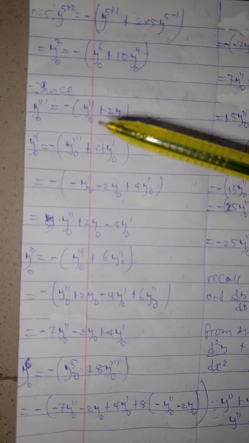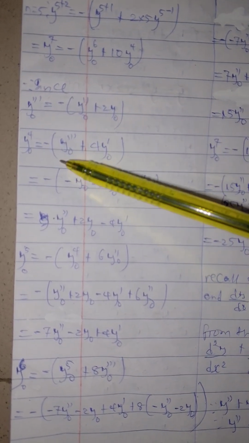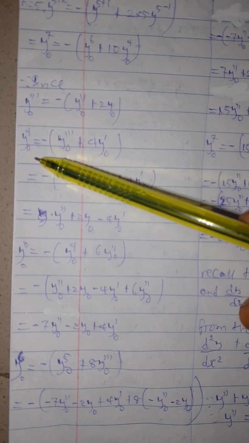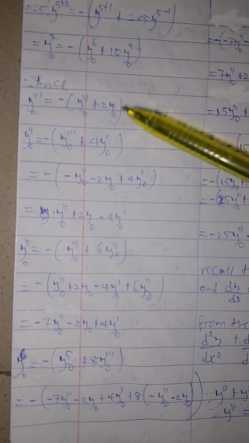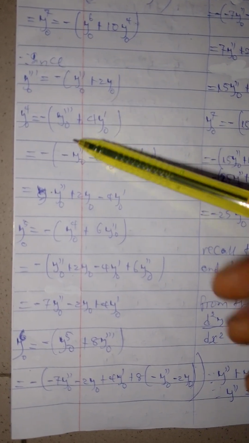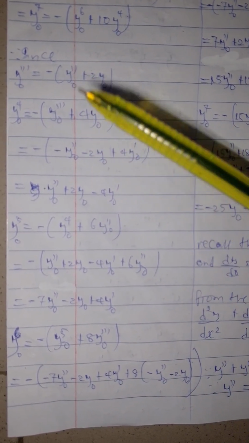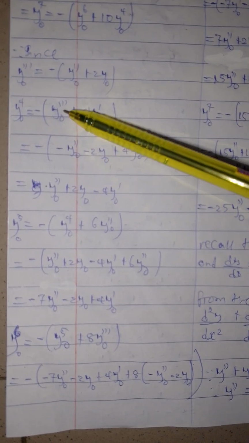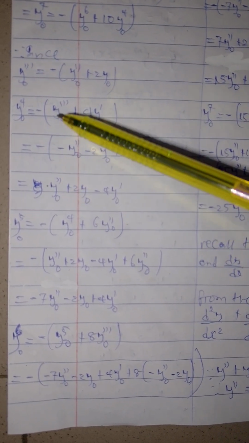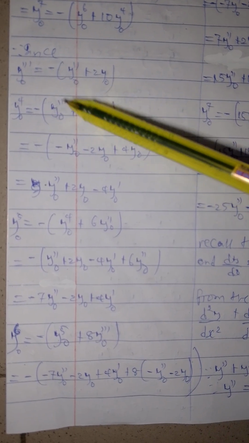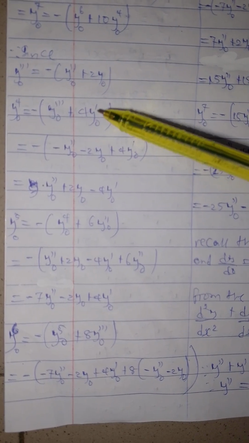Now therefore, since y''(0) is this, and the answer for y^(4)(0) is this. So therefore, since y''(0) is this, right? Now my answer for y^(4)(0) is minus bracket y''(0) plus 4y'(0). So if you check this now, we have the answer for y''(0), which is this. It means I have to equate it. That becomes minus bracket y''(0) is this. That becomes minus 9 to give you minus this. Now plus 4y'(0).